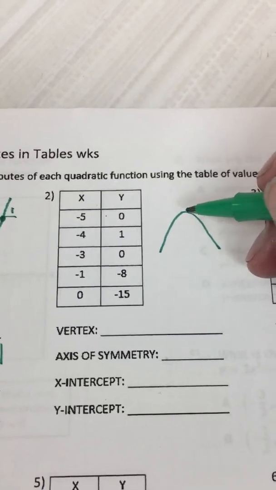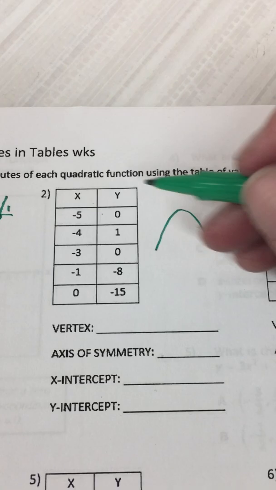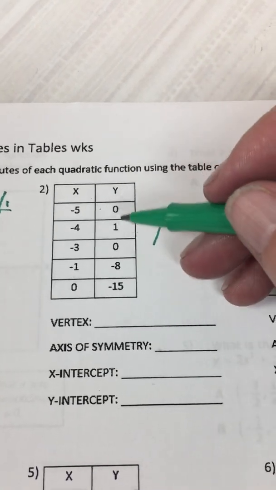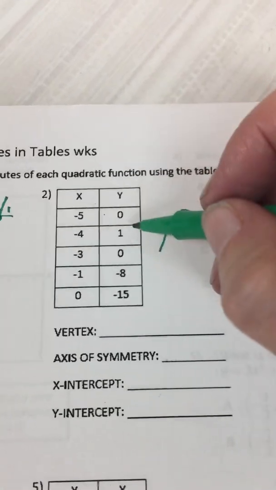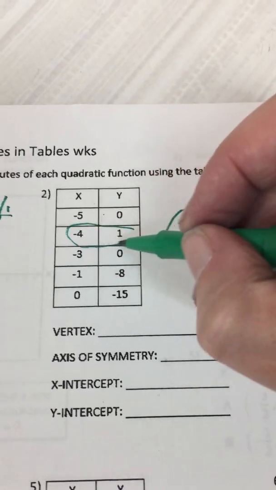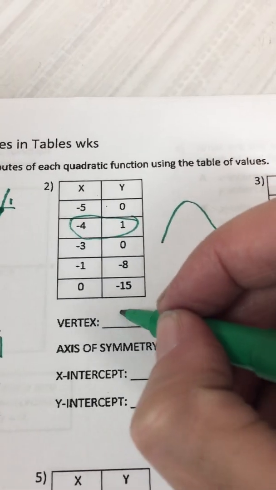This has got a high point. That means it's a maximum, so I'm looking for the biggest y number. And what is the biggest y number in this list? Well, 1 is the biggest y number. So negative 4, 1 is my vertex.